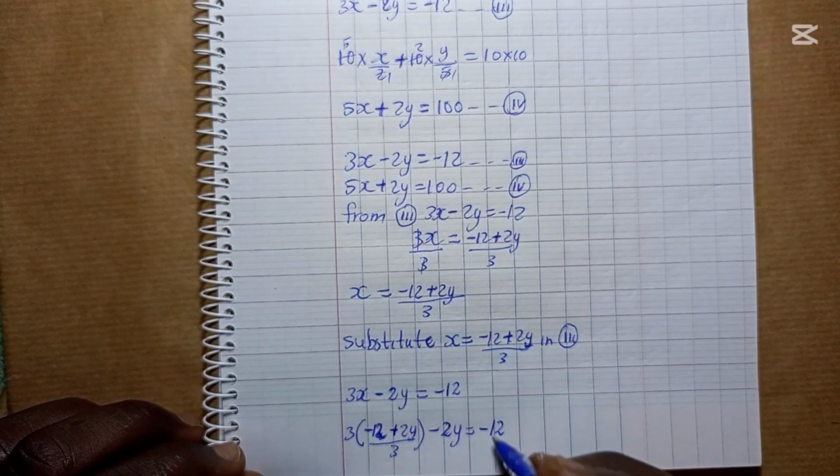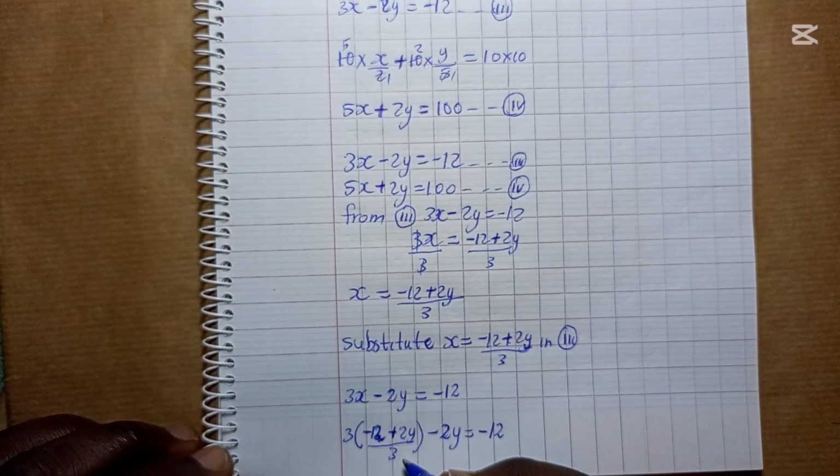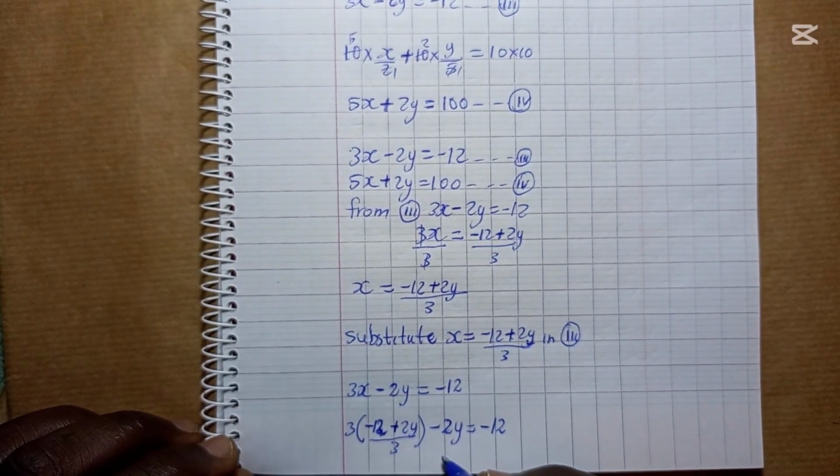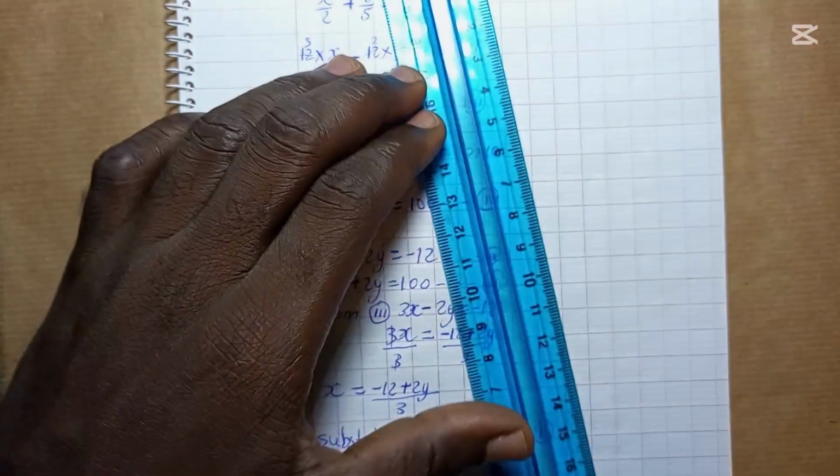So now we're going to multiply through by this denominator here, which is 3. But before then, there's not enough space here, so I would like to move up here. So let me draw my line.